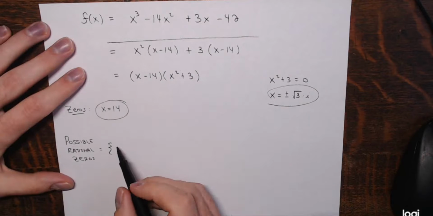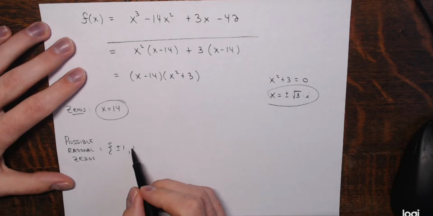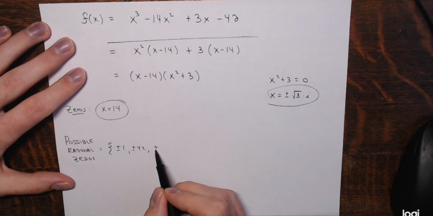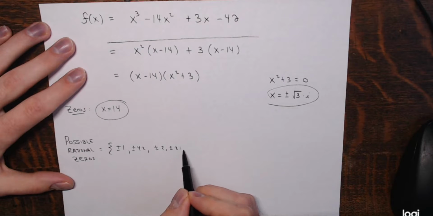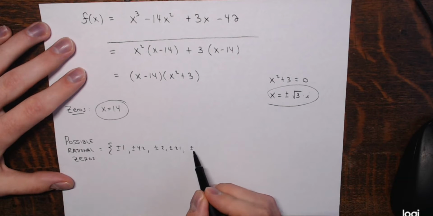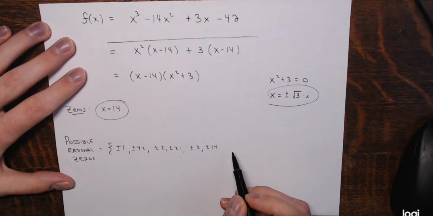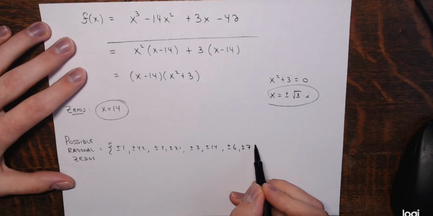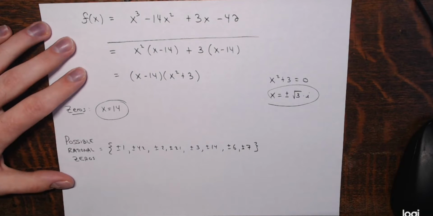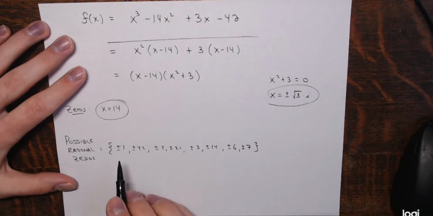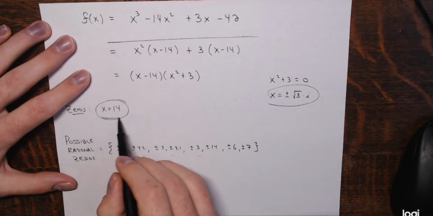So plus or minus 1, plus or minus 42, plus or minus 2, plus or minus 21, plus or minus 3, plus or minus 14. No 4, no 5, plus or minus 6, plus or minus 7, and that's it. There's your list of possible rational zeros. And if you start checking all these, the only one that works is 14.